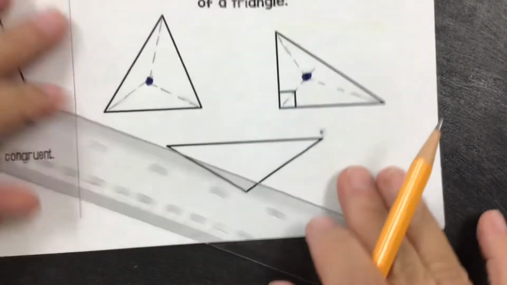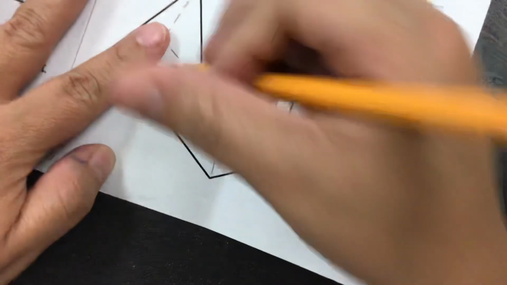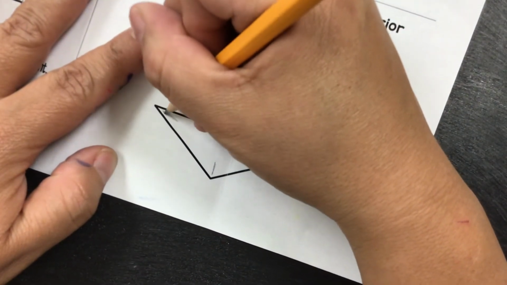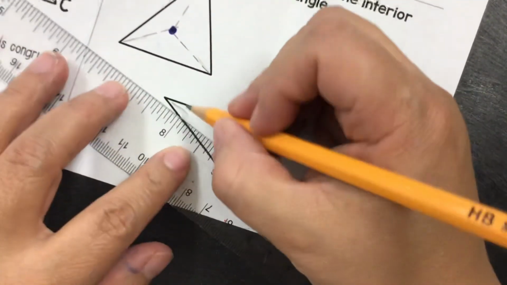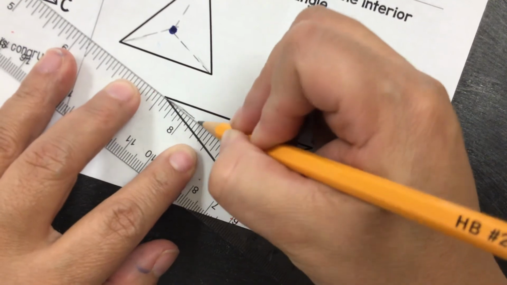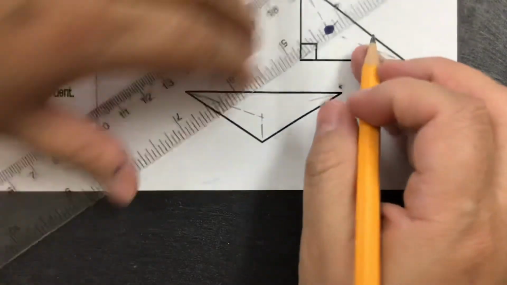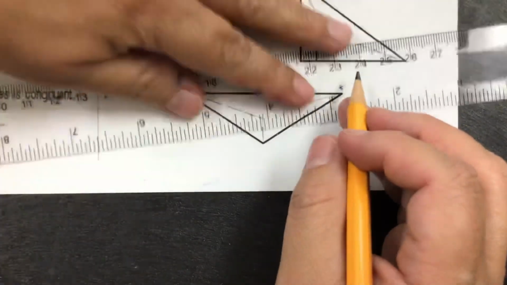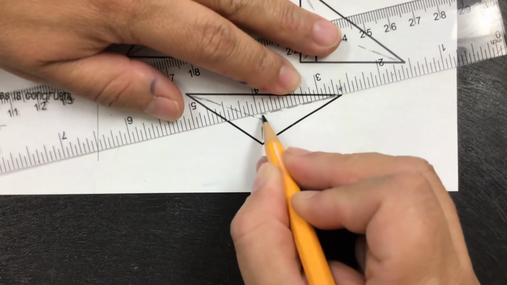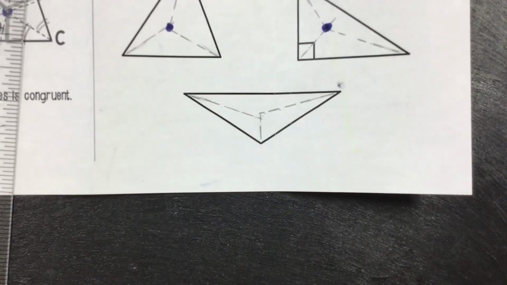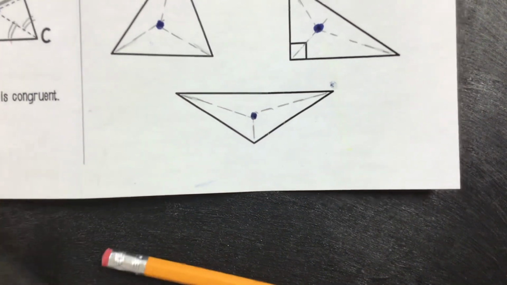Okay, for the last one, what I'm trying to do is just make a sketch of where my line needs to go. It helps me because I can't see the angle very well once I put my ruler on top. And I kind of missed it. Let's make a big old dot as that's the in-center. Okay, and that's the section 5.1.